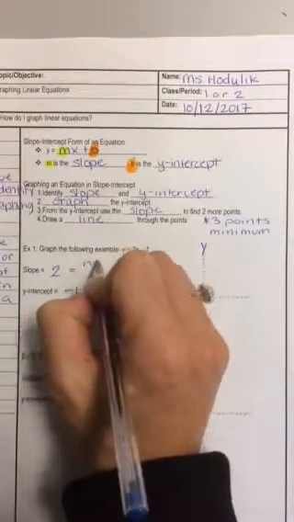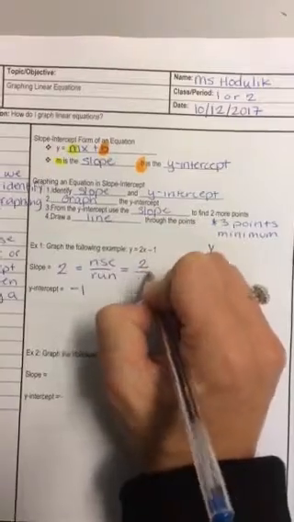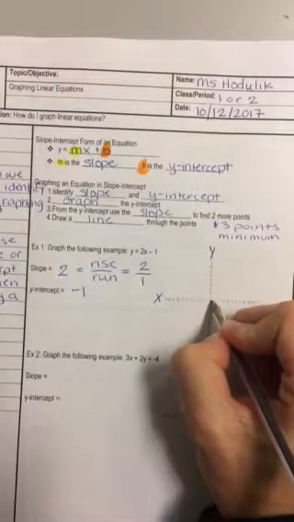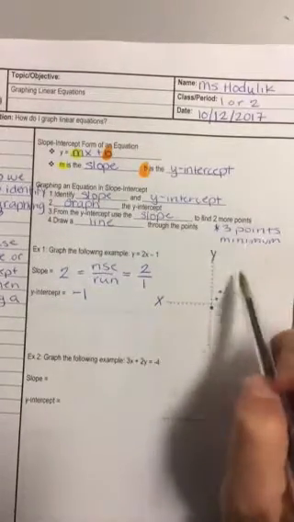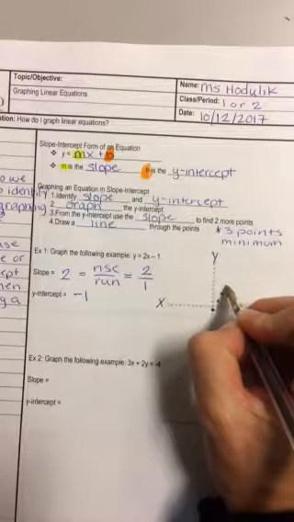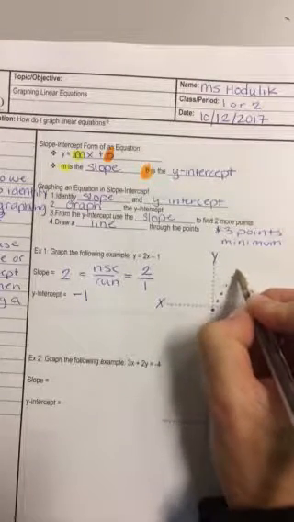So my slope is 2, which when I think of slope, I think of rise over run. So for me, this 2 is easier to use in a fraction form. So I know that 2 is the same as 2 over 1. So I'm going to start here and go up 2 over 1, up 2 over 1. So I have my 3-point minimum. If I'd like now, I can draw my line. If I wanted, I could make as many points as I wanted. I could keep going up 2 over 1 until I actually run out of space on my graph.